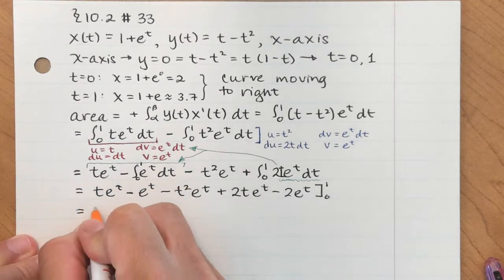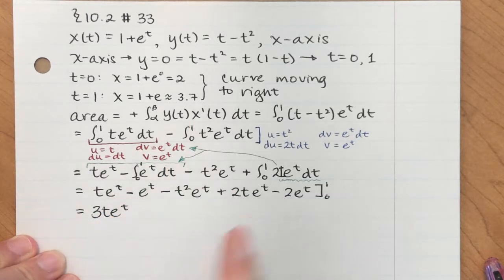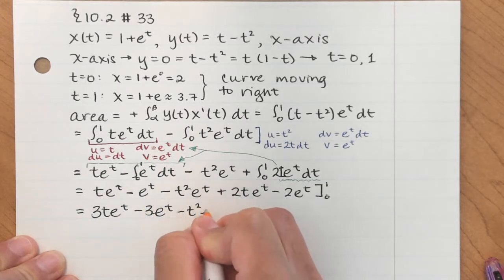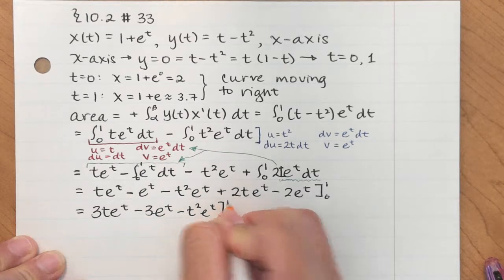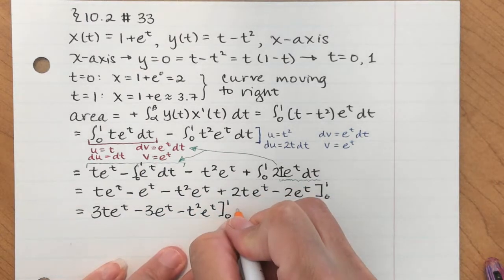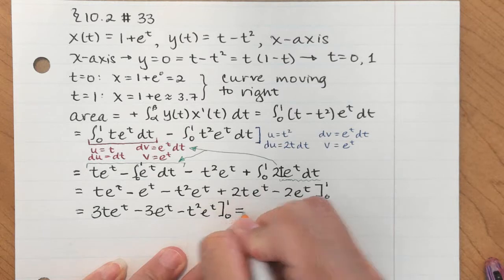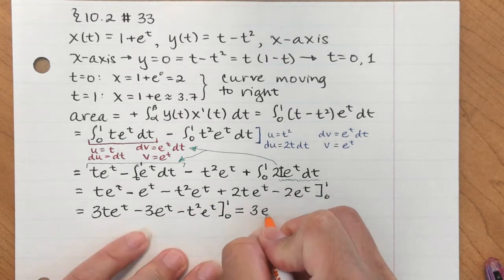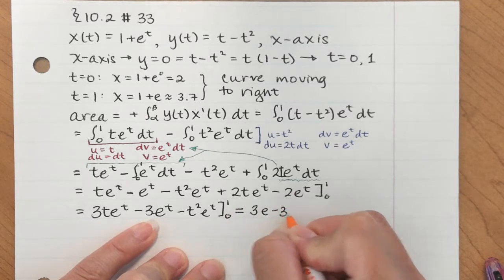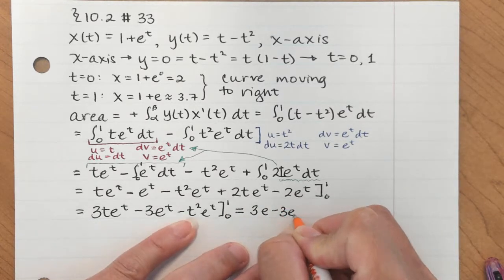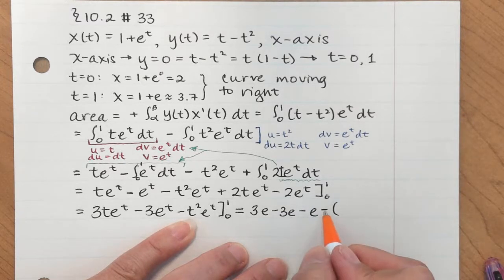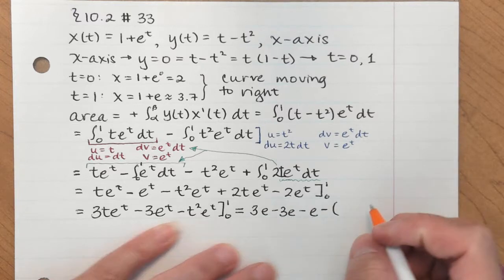3t e to the t minus 3e to the t, and then minus t squared e to the t from 0 to 1. And so I'm going to plug in here, and when I plug in 1, I'm going to get 3e minus 3e minus e. And when I plug in my 0, I'm going to subtract. I'll distribute the negative sign when I'm through.